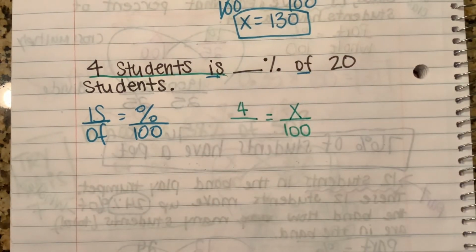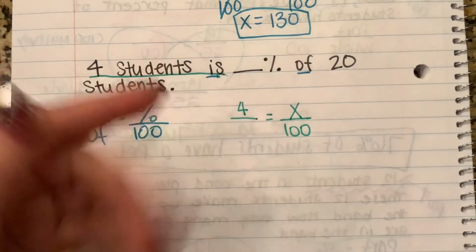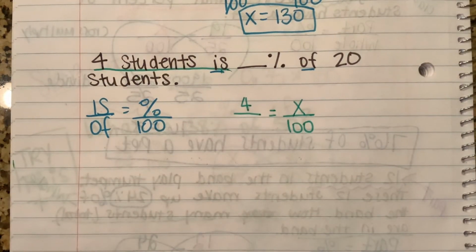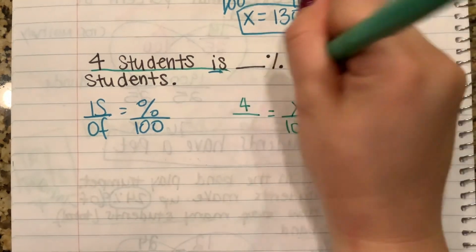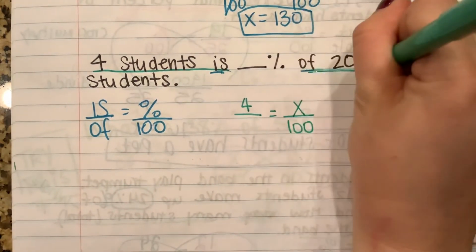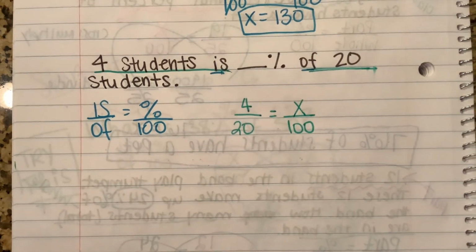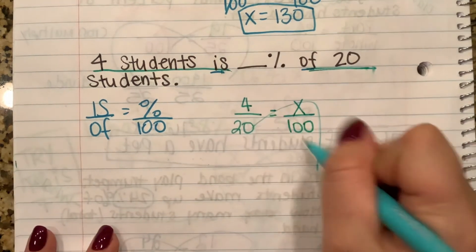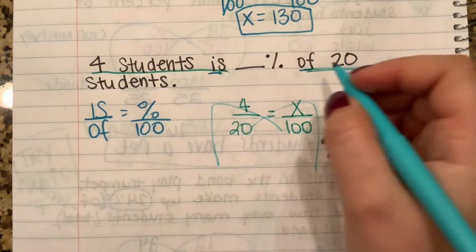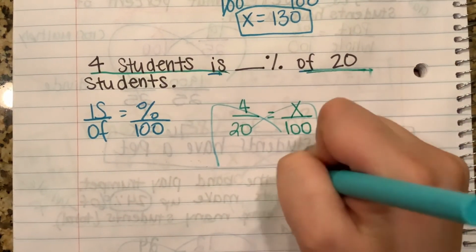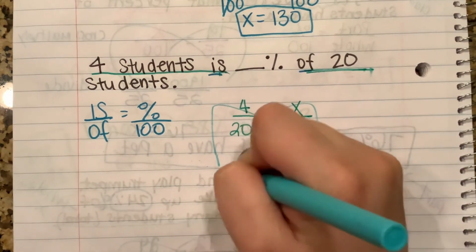I don't know it yet because there's actually a blank right there in the question. 4 students is blank percent of 20. Of 20. So I'm taking my 20 and I'm plugging it in where my of number goes. Okay, now I'm ready to solve. Go ahead and do your cross multiplication and divide. 20 times X is 20X and 100 times 4 is 400.